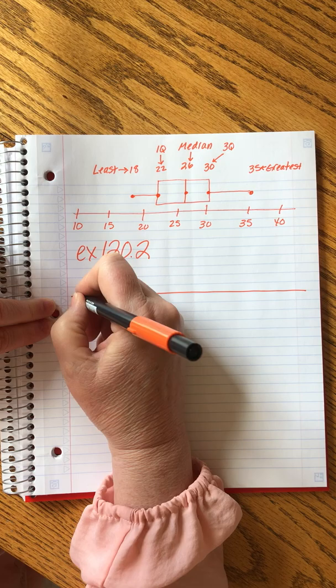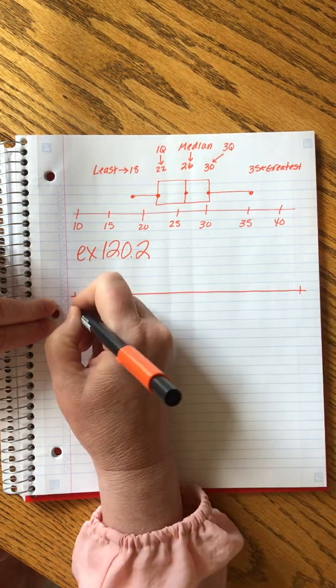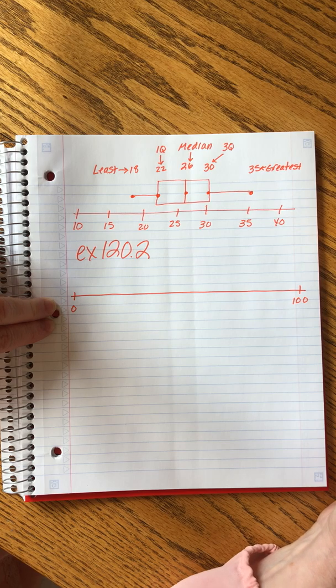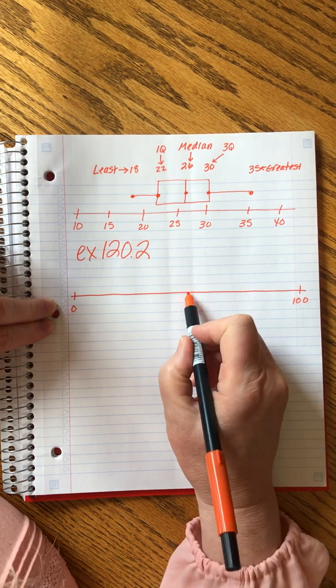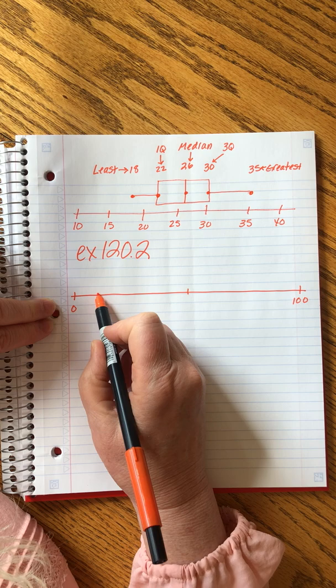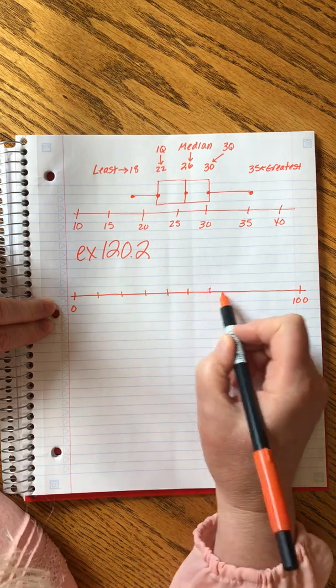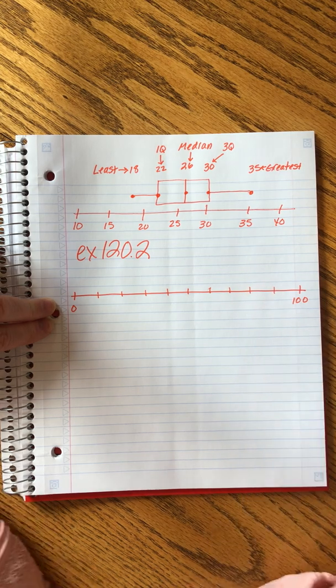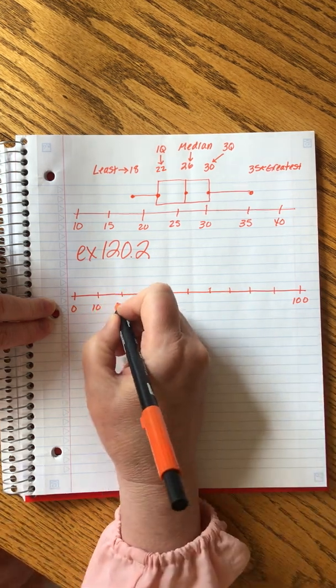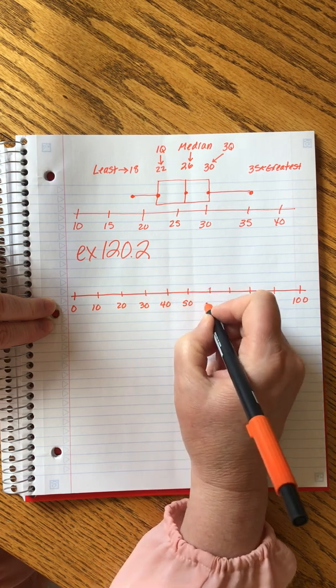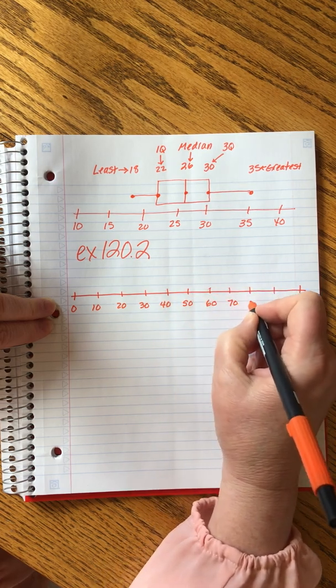This goes from 0 to 100. Those are the scores you can get on a test, right? And so let's see, this would be 50. So 10, 20, 30, 40, 50, 60, 70, 80, 90, 100. That's just me spitballing, trying to get this fairly even.